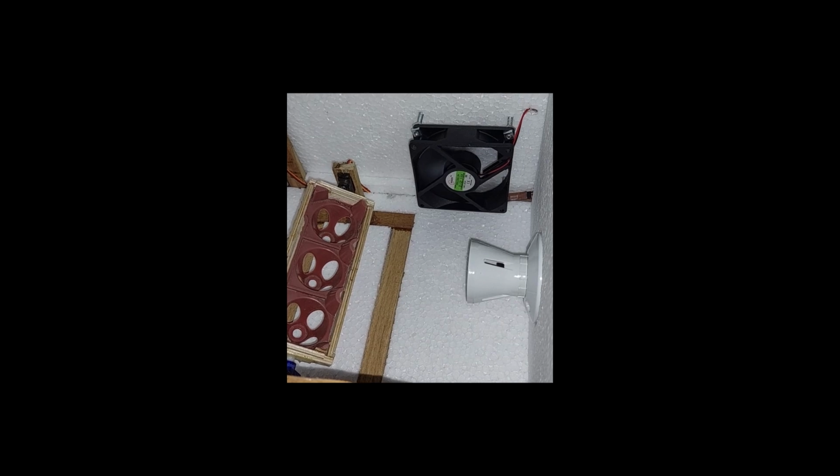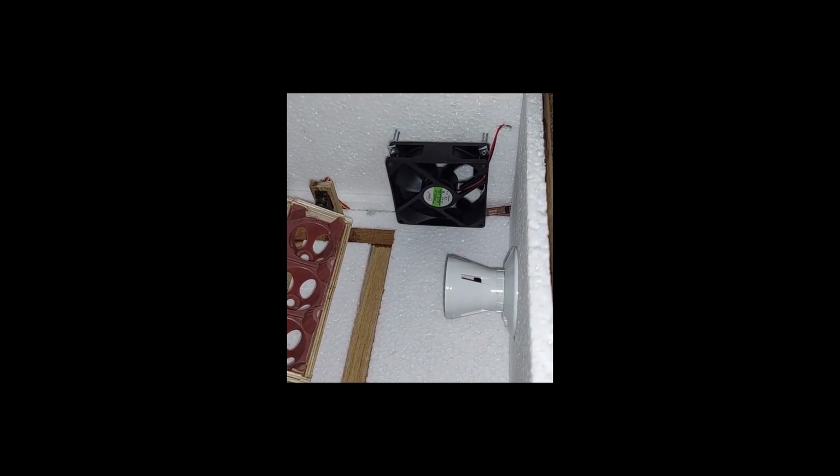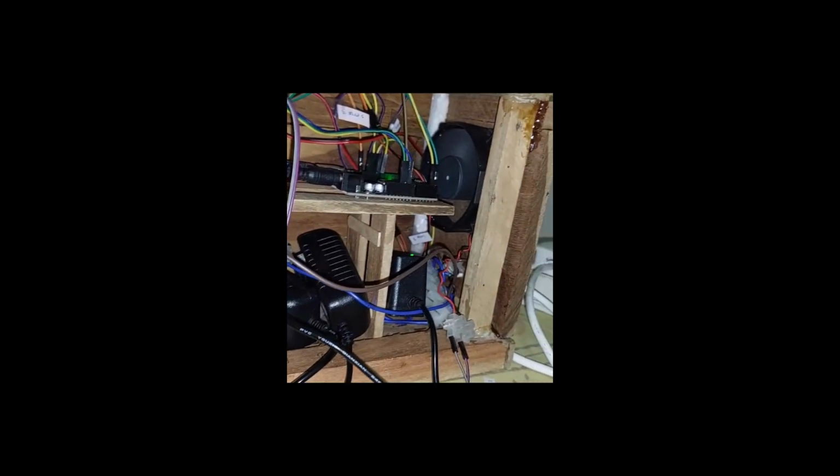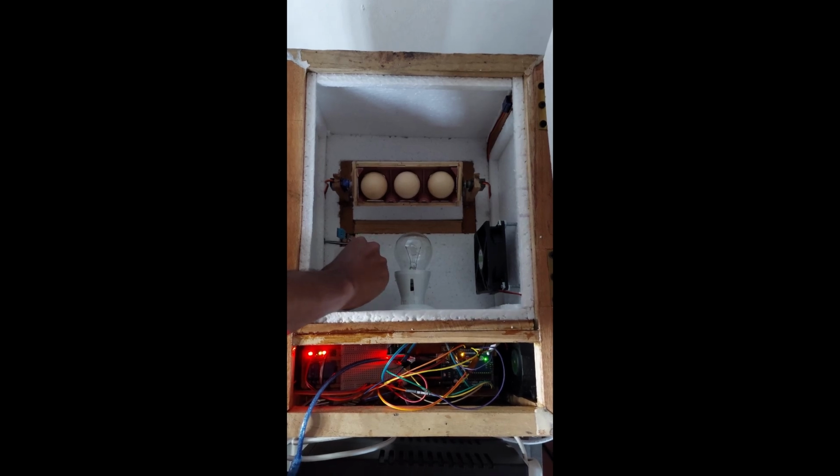When the humidity inside the incubation chamber is below 70, the 12-volt DC fan automatically turns on and the ventilation valve automatically opens. The filament bulb and the 12-volt DC fan are controlled by 5-volt relay modules. We put a water cup inside the incubation chamber to enhance the humidity controlling process.